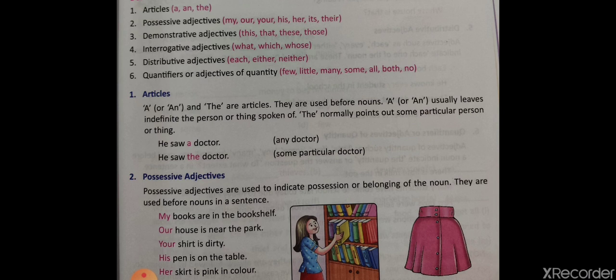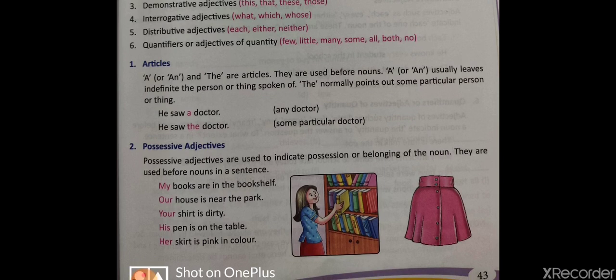Second one is the possessive adjectives. With the word possessive we understand that they are telling about the ownership of the thing. The word possessive means ownership. The examples are: my books are in the bookshelf, our house is near the park, your shirt is dirty, his pen is on the table, her shirt is pink in color. So these show ownership of the thing. Whose bookshelf? My bookshelf. The house near the park is ours. So this shows belongingness, this shows the ownership.